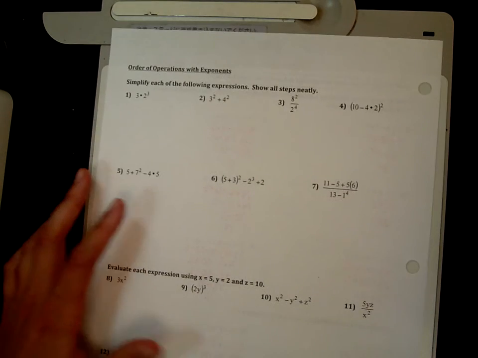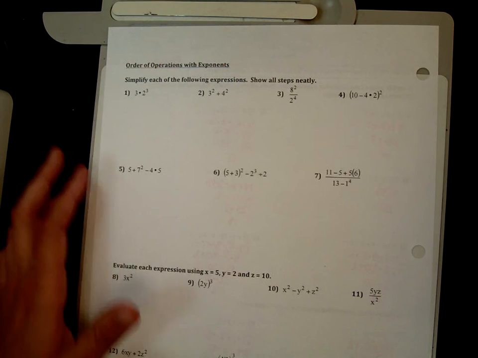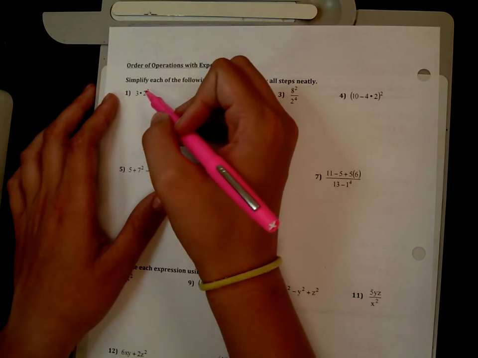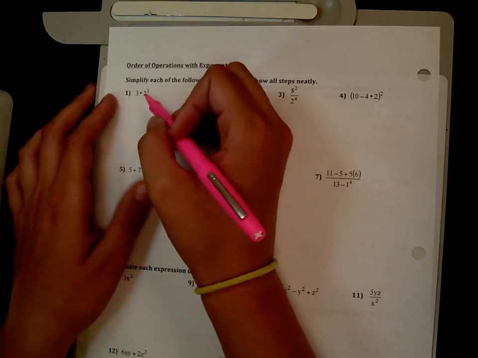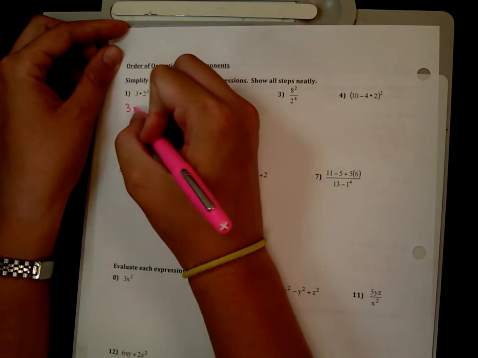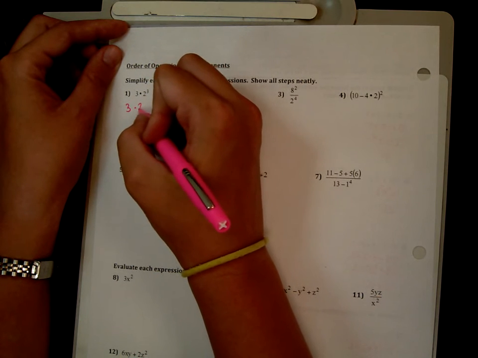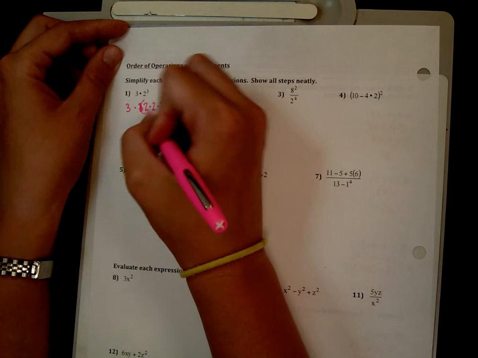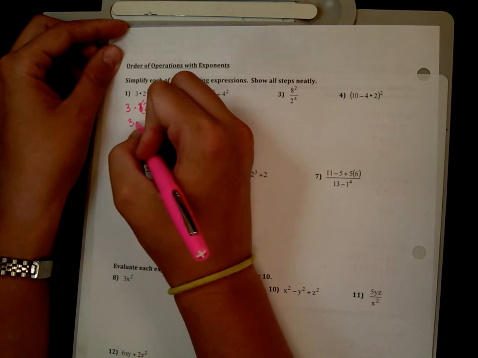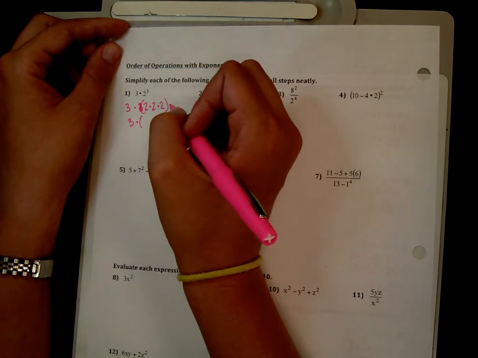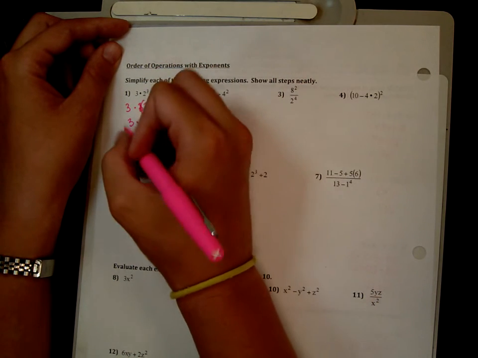Simplify each of the following expressions. Show all steps neatly. So remember, an exponent is telling you how many times to multiply by that number. So this is the same thing as 3 times, and then 3 2's. 2 times 2 times 2. So this is 3 times 2 times 2 times 2. 2 times 2 is 4 times 2 is 8. 24.